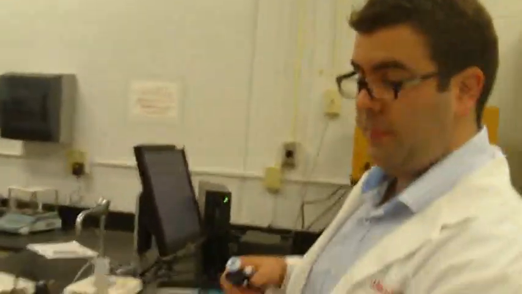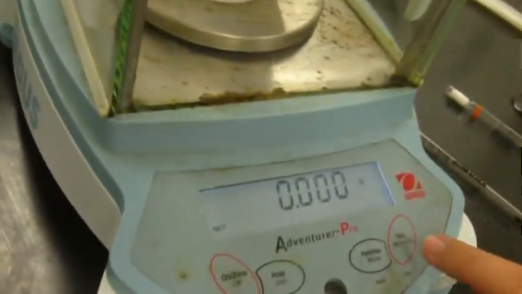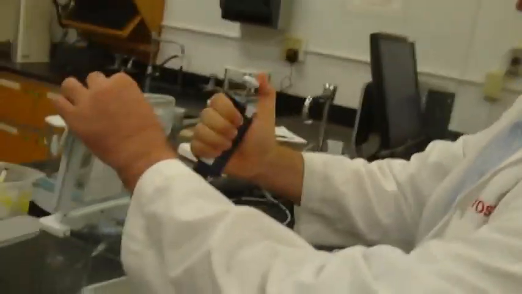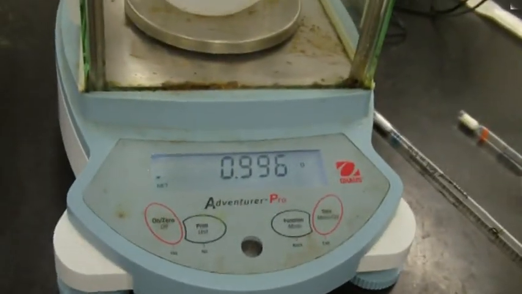So right here, and then we had 0.998, and that is of course grams. And then we can measure it again. Instead of emptying the weigh boat, we can just press the tare button again to get 0. Pull up that again. 0.996.